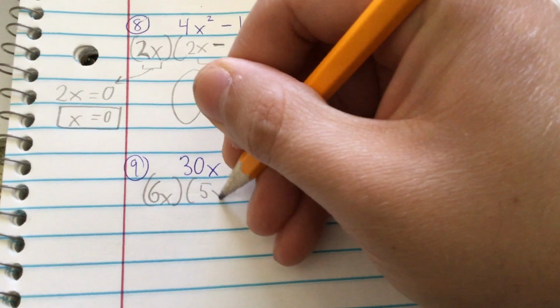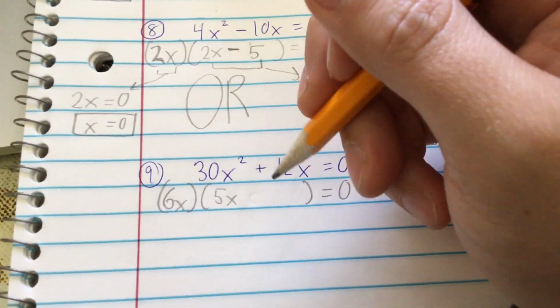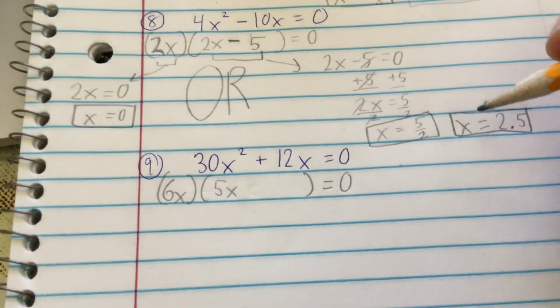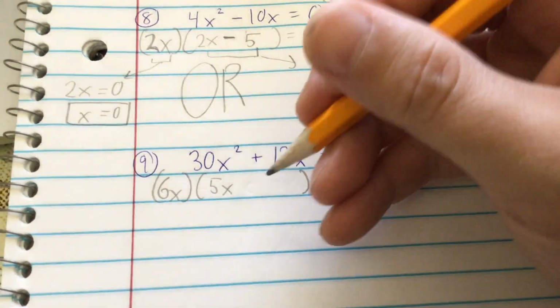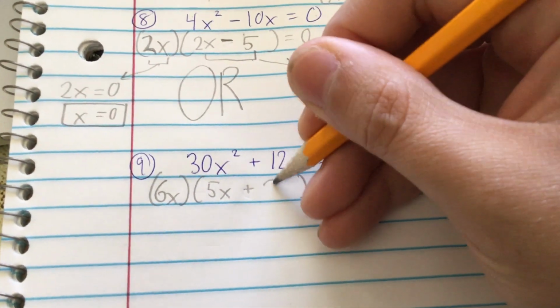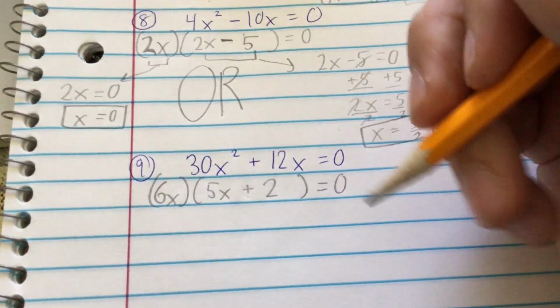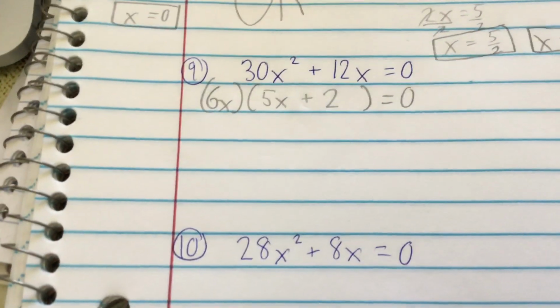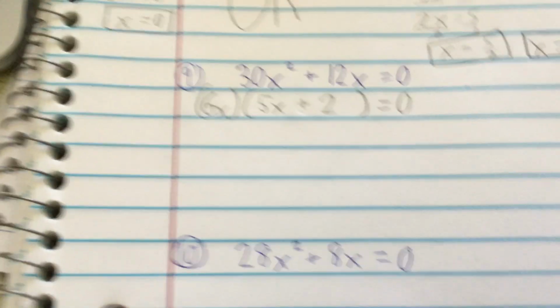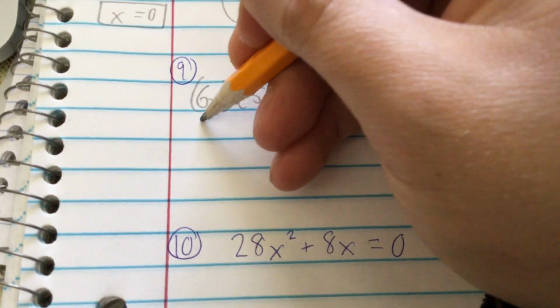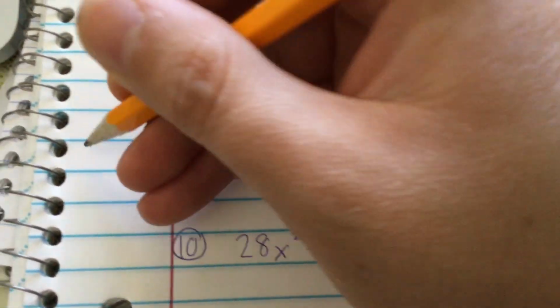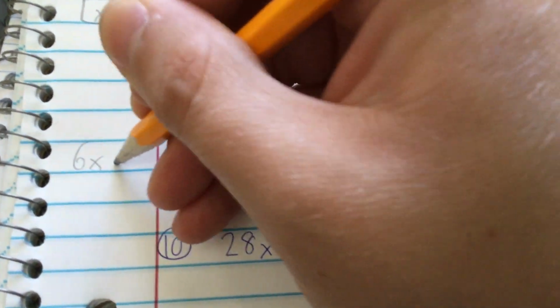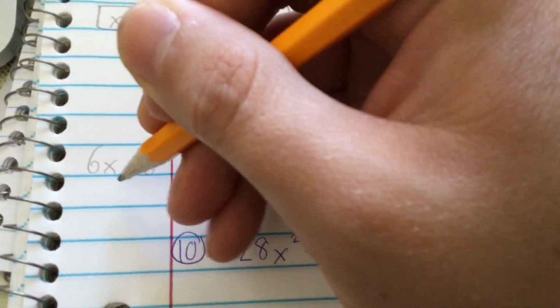That'd be 5x. 6x times what is positive 12x? 6x times positive 2 is positive 12x. And then, do I have the zero product principle? Oh, you bet I do. Break this down into two cases. So 6x equals 0. Oh, I love it when I don't have to work. X equals 0.